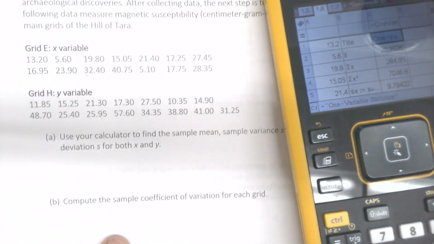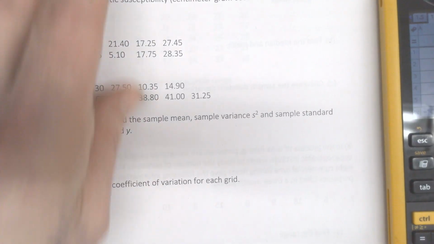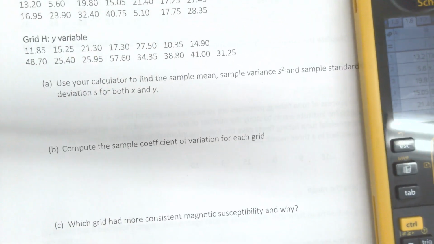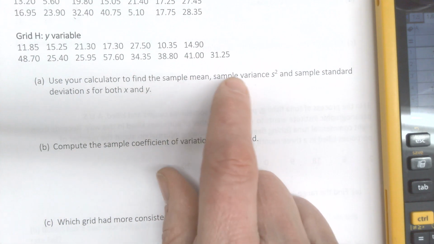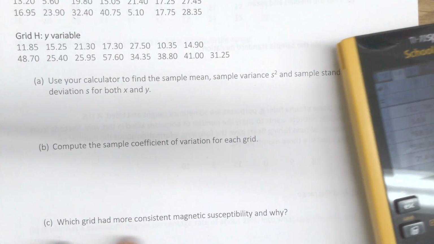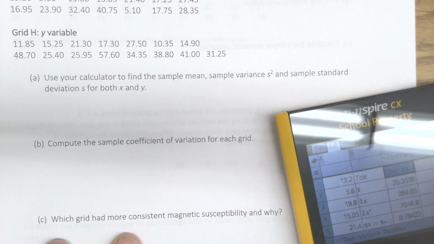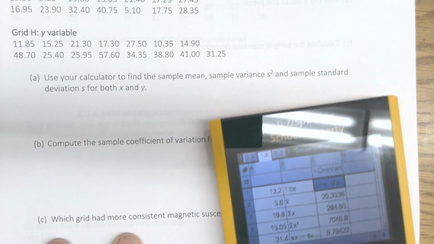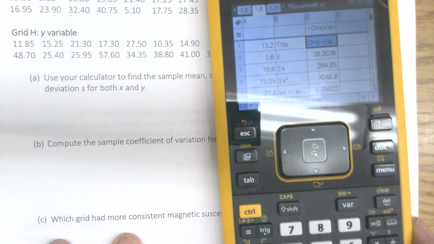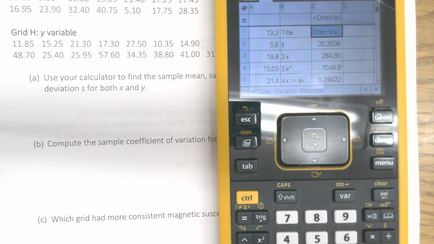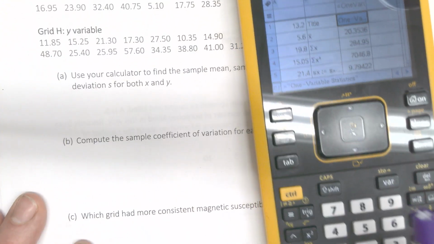So it asks me here to use the calculator to find the sample mean, the sample variance, that's S squared, so I'll have to do that calculation, and the sample standard deviation, and it wants it for both X and Y. I wanted to show you this because this is how they distinguish it sometimes.